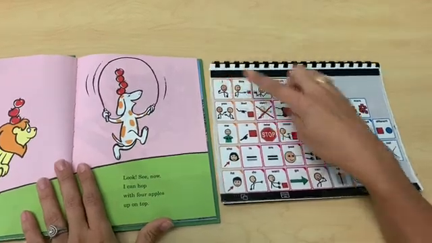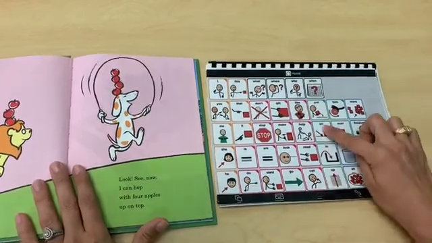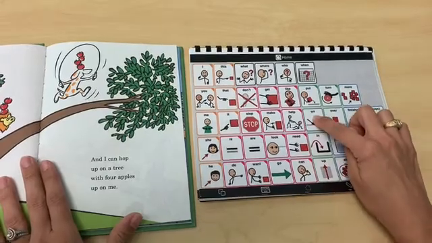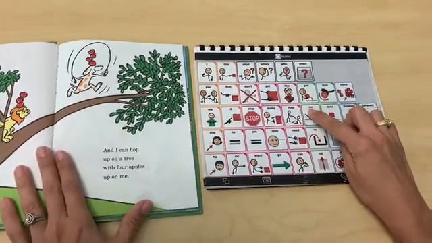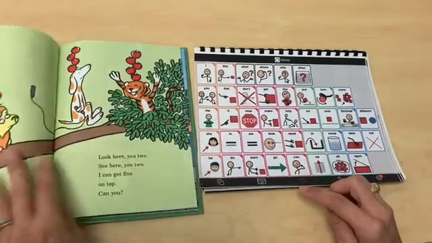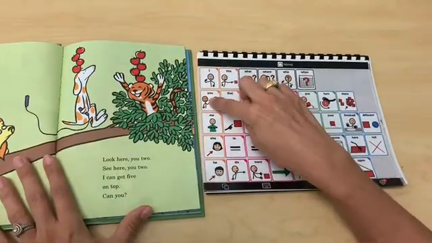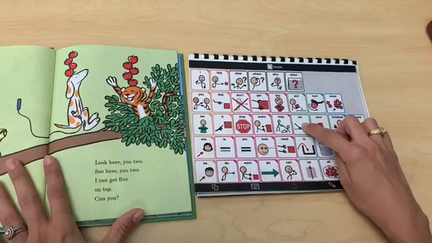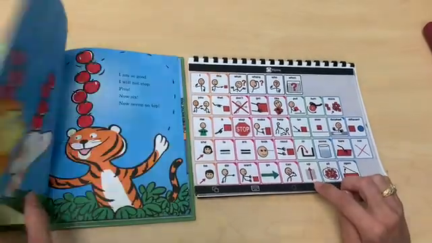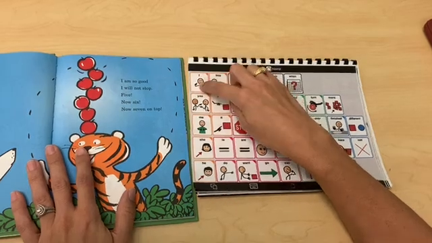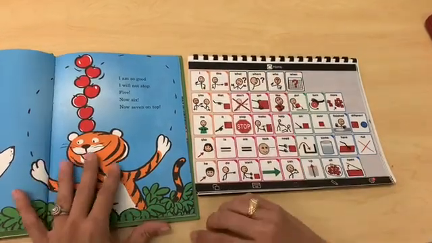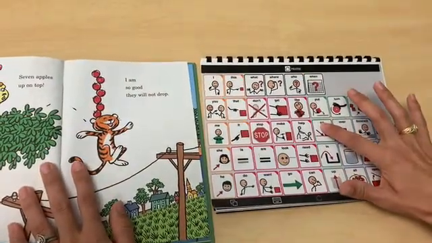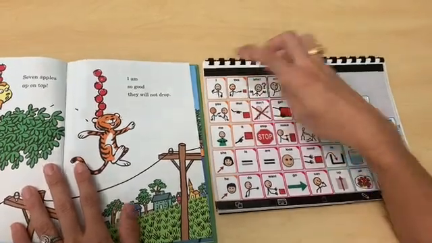Look, see now, I can hop with 4 apples up on top. And I can hop up on a tree with 4 apples up on me. Look here, you two. See here, you two. I can get 5 on top. Can you? I am so good, I will not stop. 5, now 6, now 7 on top. 7 apples up on top. I am so good, they will not drop.